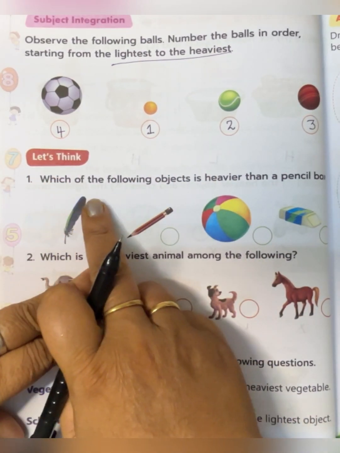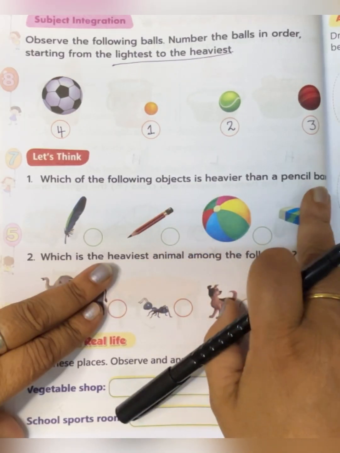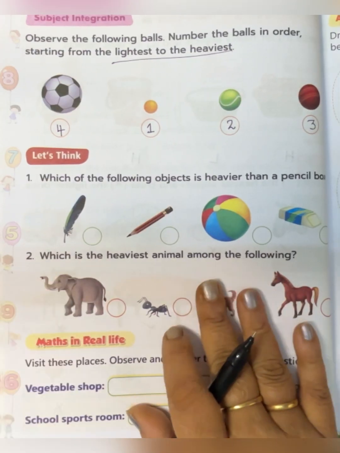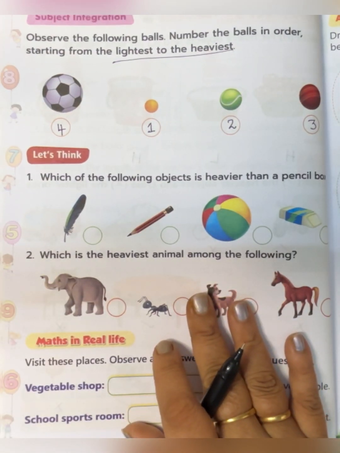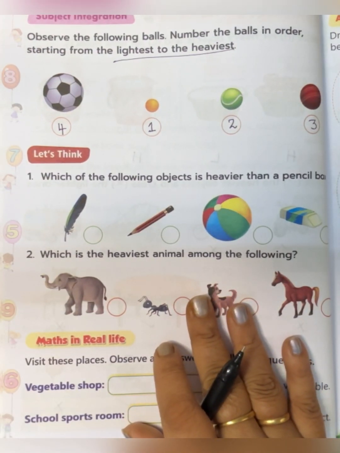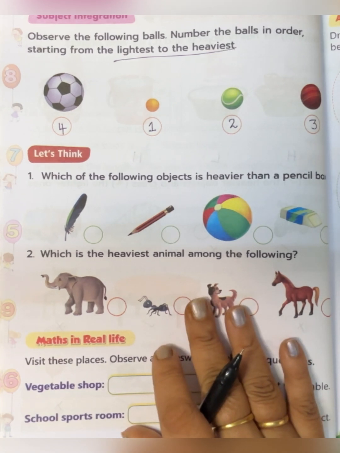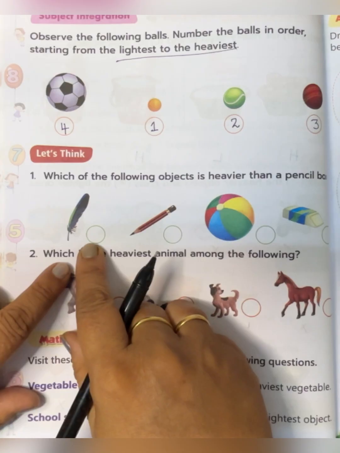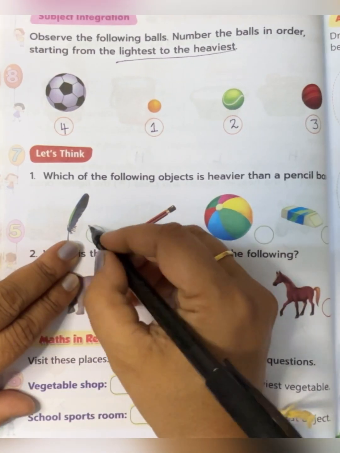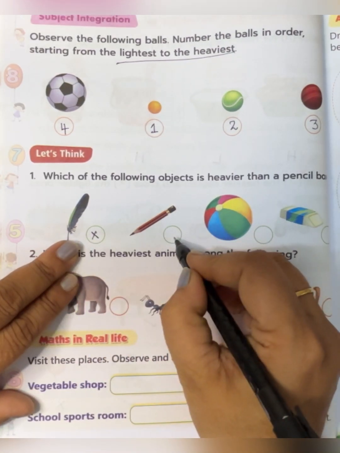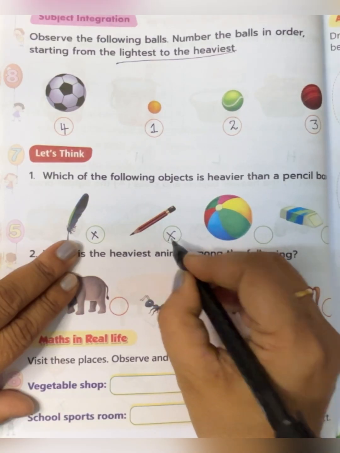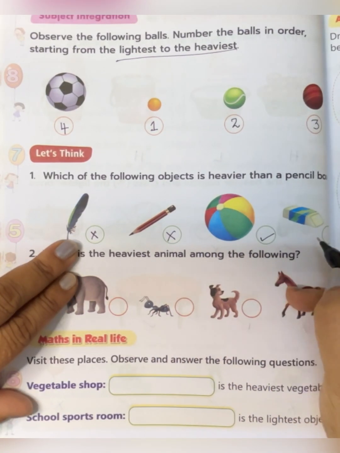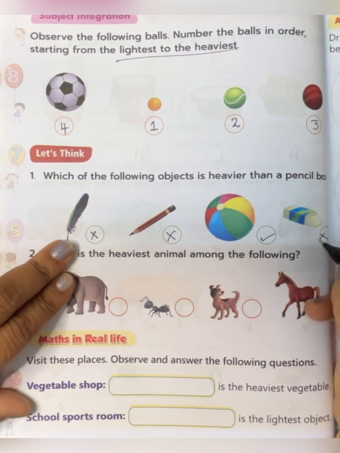Let's think. Which of the following objects is heavier than a pencil box? Now imagine, children, just take out your pencil box and keep it in your hand and weigh it. Just imagine, keeping that in mind. Will a feather be heavier than your pencil box? No. Will a pencil be heavier than the pencil box? No. Will a ball be heavier than the pencil box? Yes. Eraser? No, not at all.